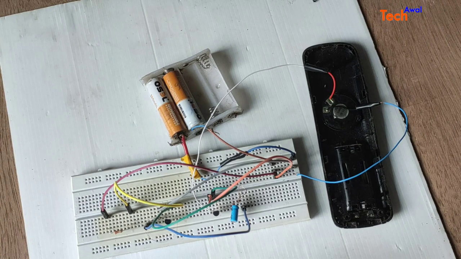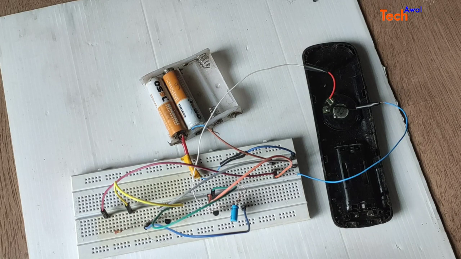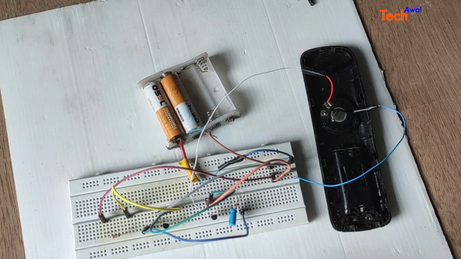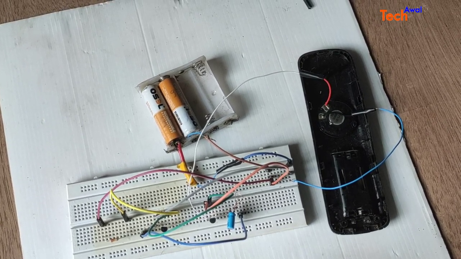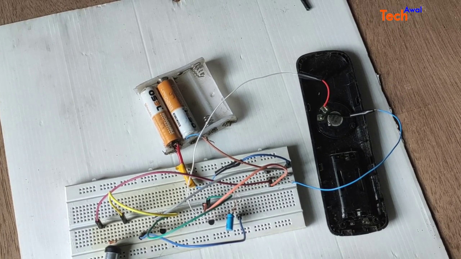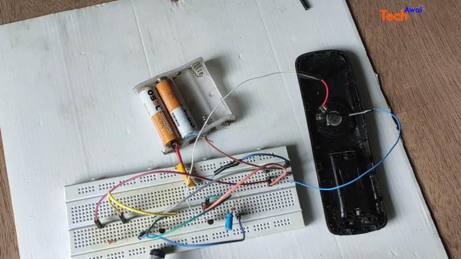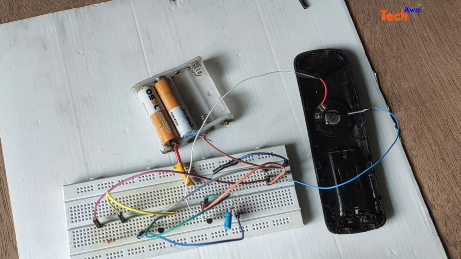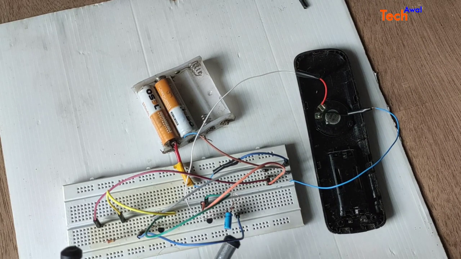Okay, so we have connected the circuit. The voltage source is around 2.6 volt. This is one resistor, 330 kilo ohm, and there is one resistor inside here, which is 10 kilo ohm, and the capacitor here we have taken is 1 microfarad.